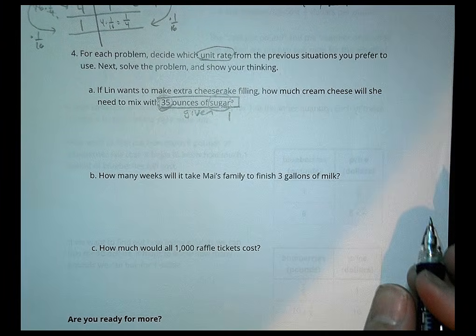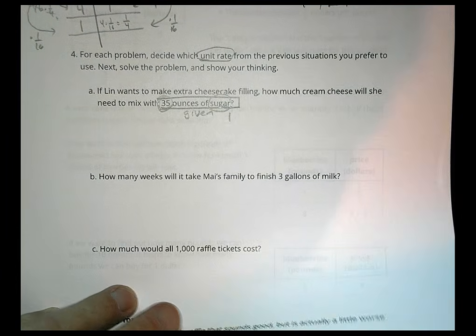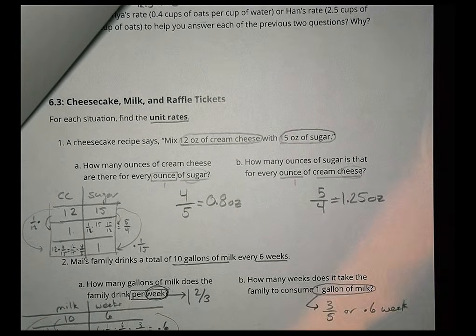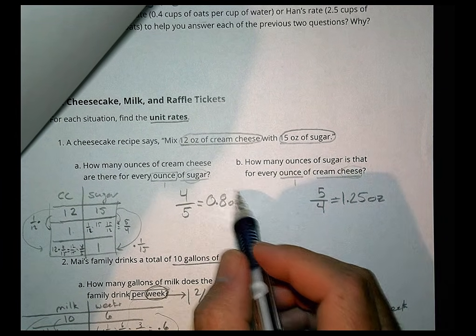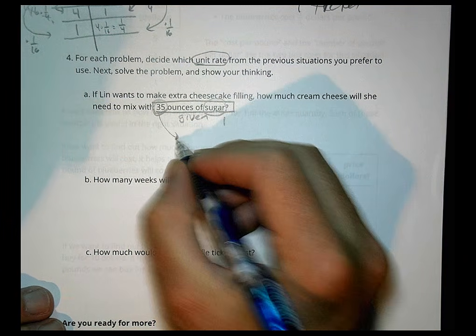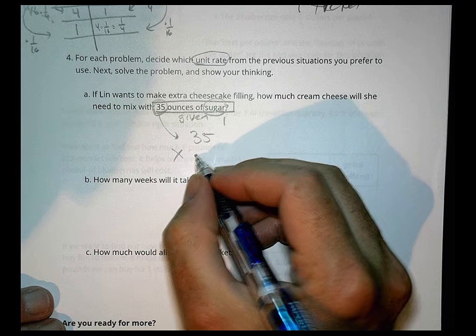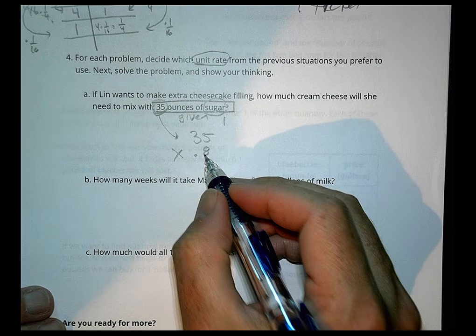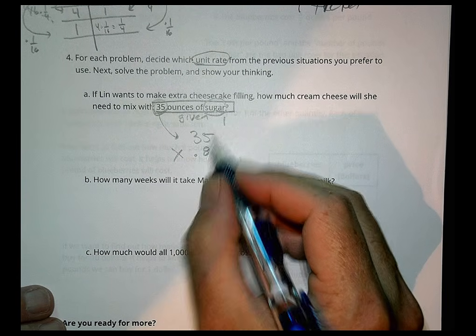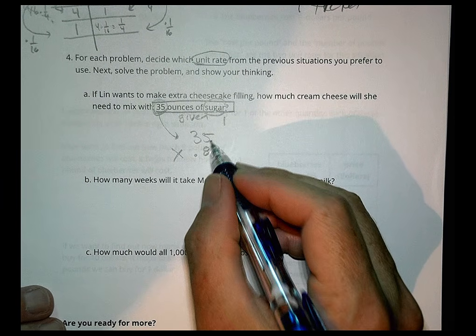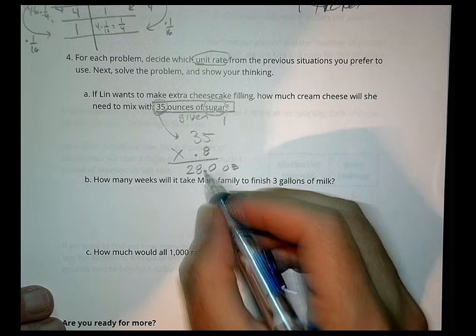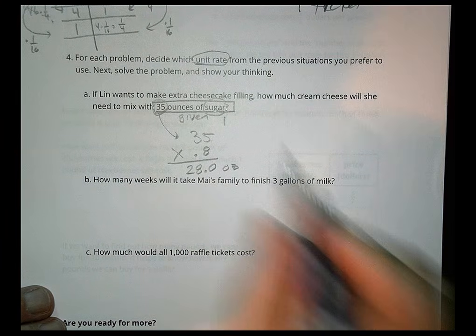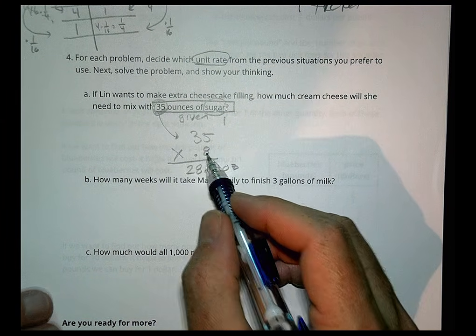So we go back to our sugar problem, and where was sugar equal to 1? Well, sugar was equal to 1 here, which meant when sugar was 1, our rate was, let's use the decimal, 0.8. So we're going to take our amount that was given, 35, times 0.8. Why? Because there's 0.8 ounces of cream cheese for every 1 sugar. I'm going to use 35 sugars, so I multiply that out, and we end up with 28 ounces. 28 ounces of cream cheese. So what's given here, that number, I multiply by the unit rate, and we're good.